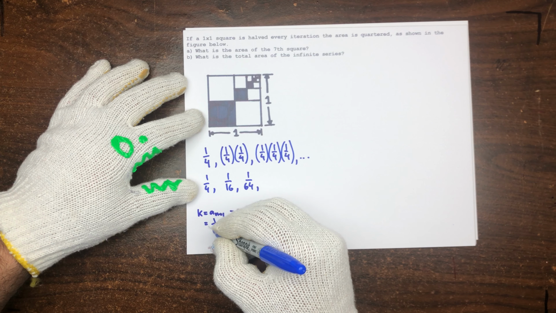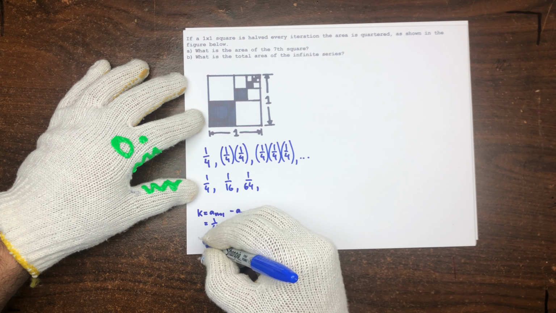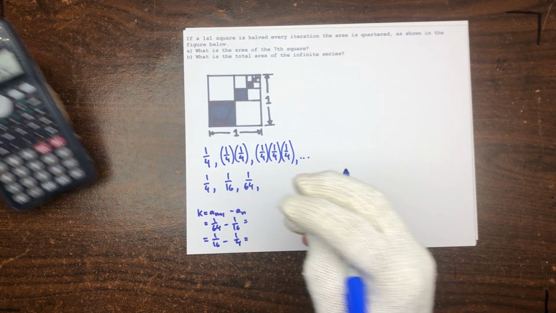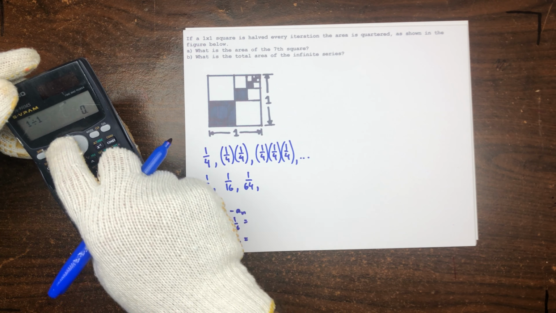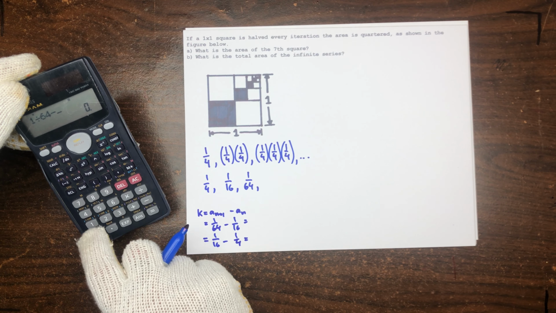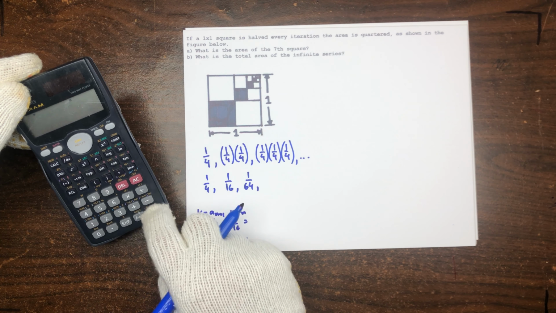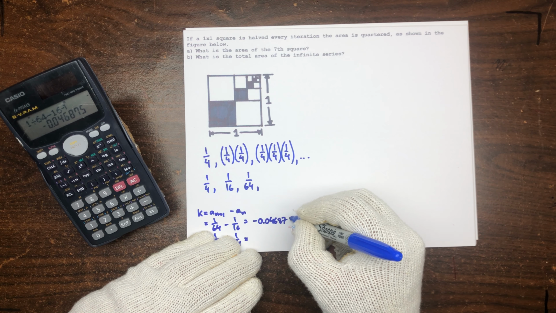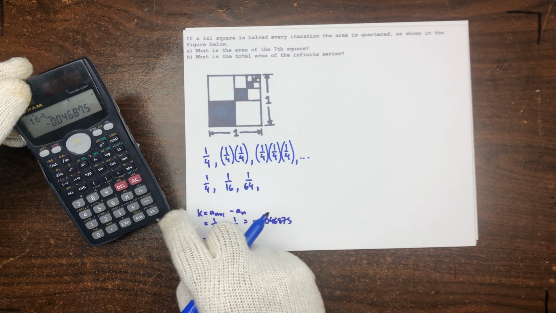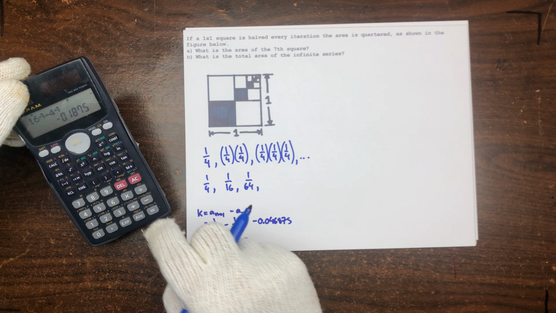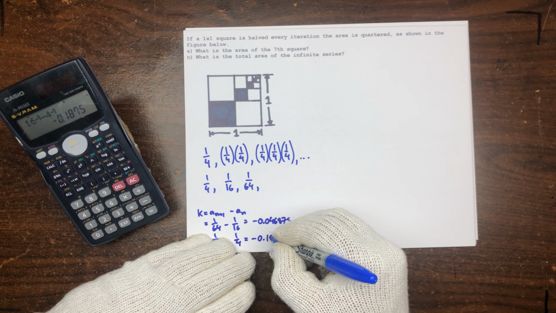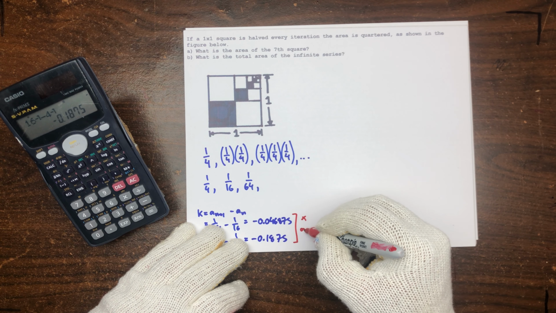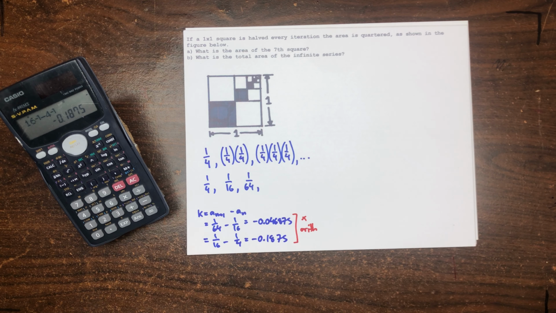So, 1/64th minus 1/16th, and then also 1/16th minus 1/4. 1/64th minus 1/16 is going to be negative 0.046875, and then 16 inverse minus 4 inverse equals negative 0.1875. So they're not equal, not arithmetic. We knew that from the get-go. Not arithmetic. Let's try a geometric series.